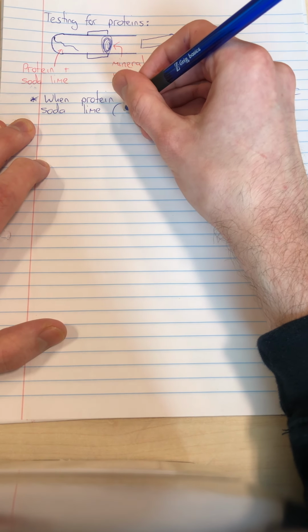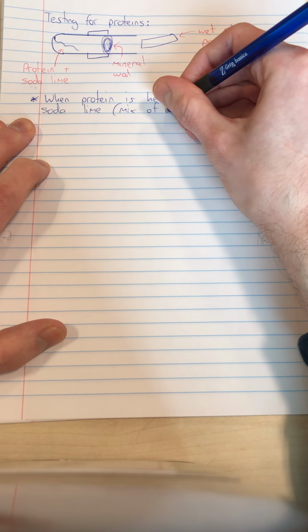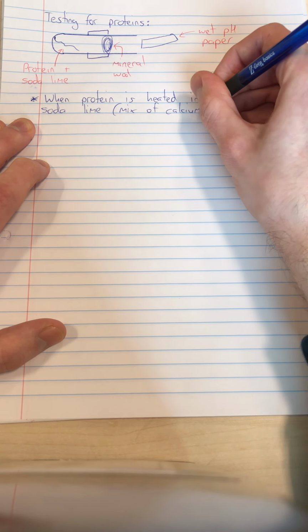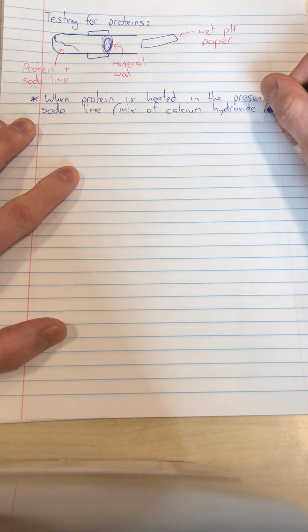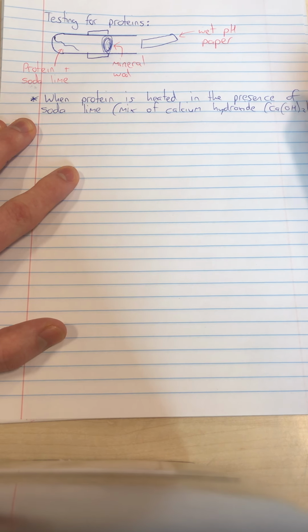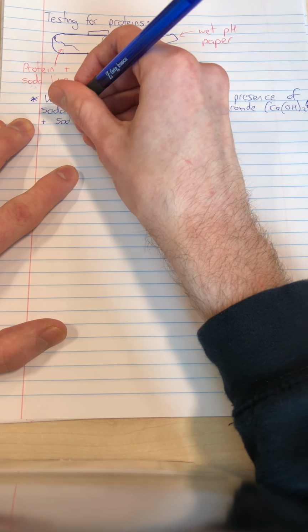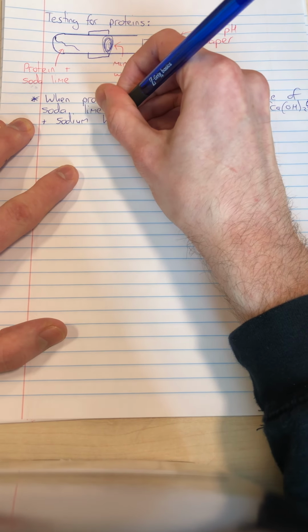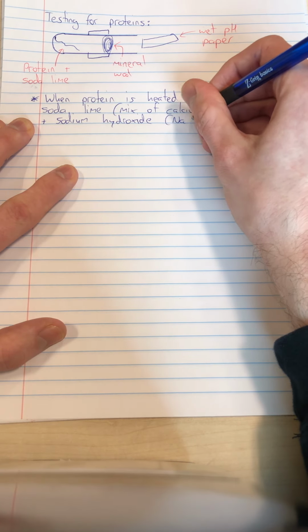Now soda lime consists of a mix of calcium hydroxide, okay, which if you did SVSSF would give you the formula that. Okay, so a mix of calcium hydroxide and sodium hydroxide. And again, if you did SVSSF, sodium hydroxide, you would get NaOH.